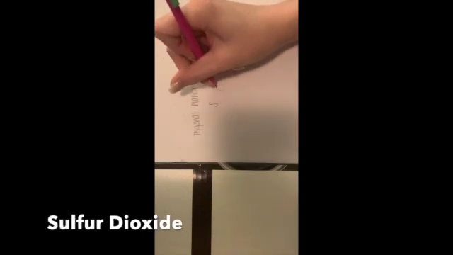For our next one, we have the trigonal planar, and the molecule that I chose was SO2. This is also sulfur dioxide. As you can see, I'm putting down the total valence electrons. For oxygen, we have 6 times 2, which gives us 12. And then for sulfur, we get a total of 6 valence electrons. When we add those together, we get a total of 18 valence electrons.